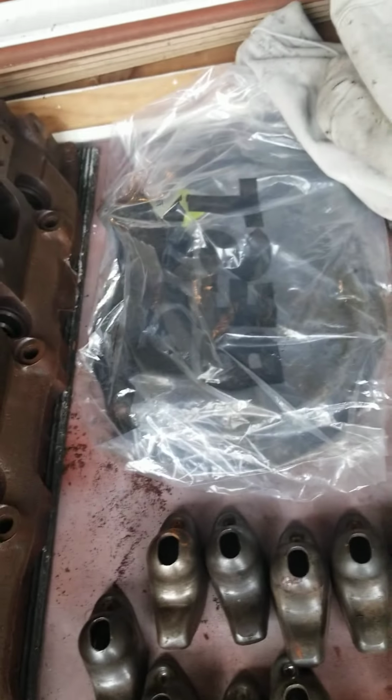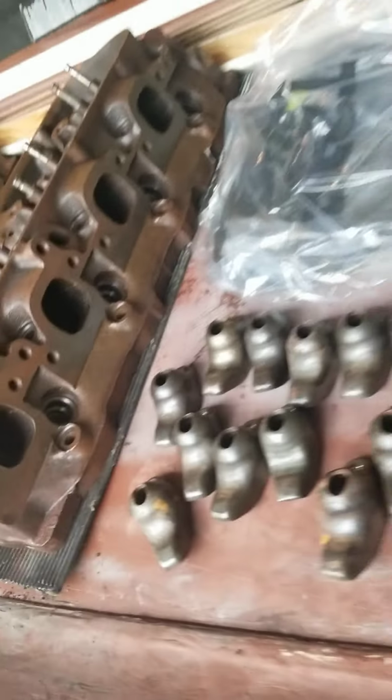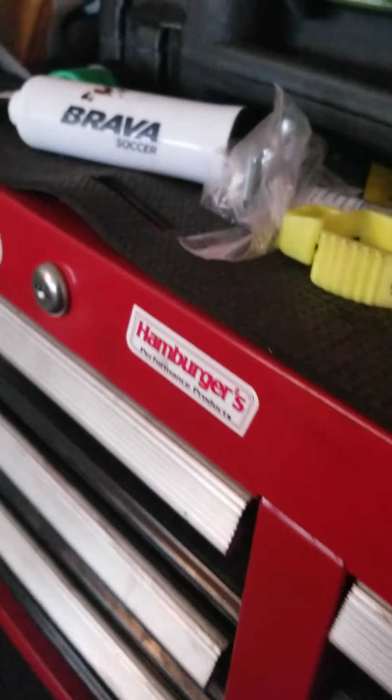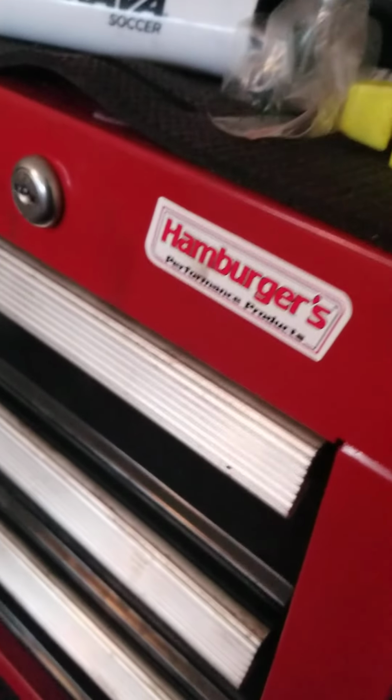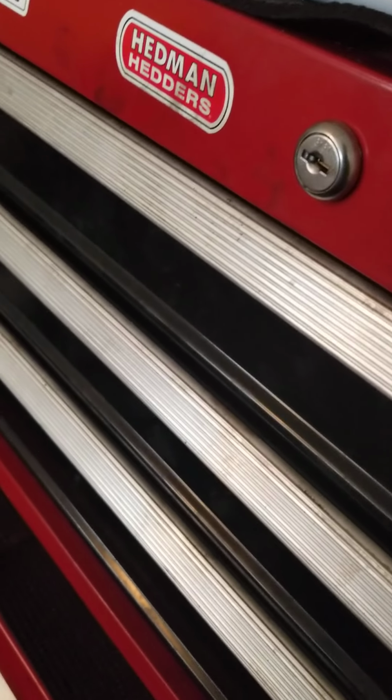I have the valve rocker arms here, the fulcrums, the timing cover. I also already have rings for the engine for 40 over because I was putting things together a little bit at a time, because I knew I was going to build the engine for something.